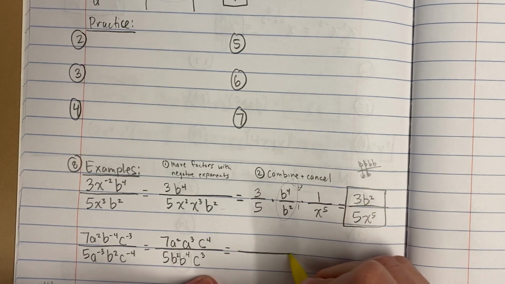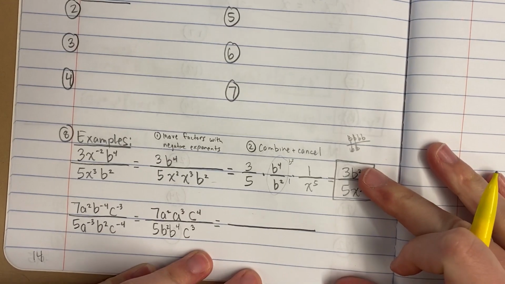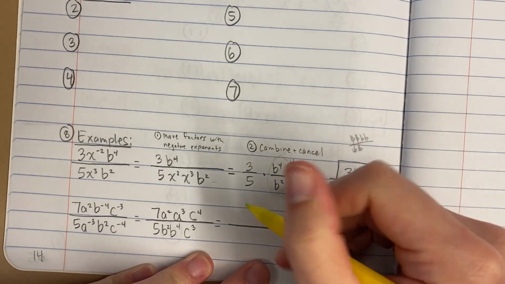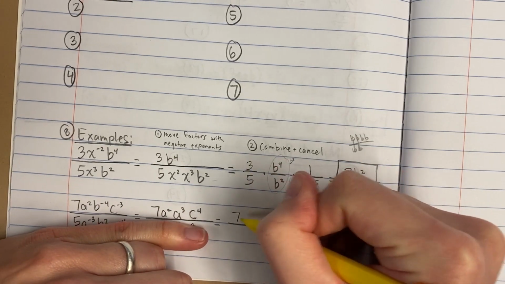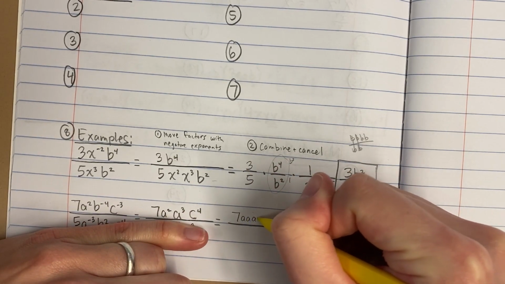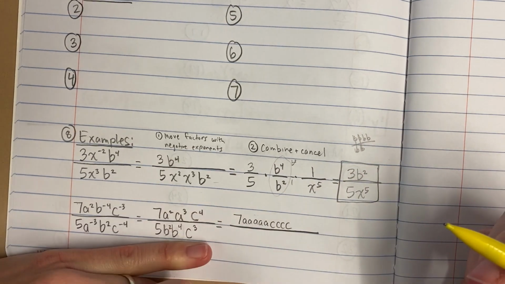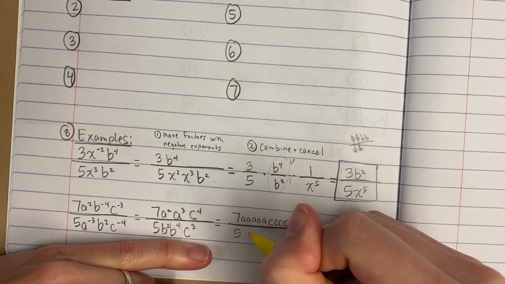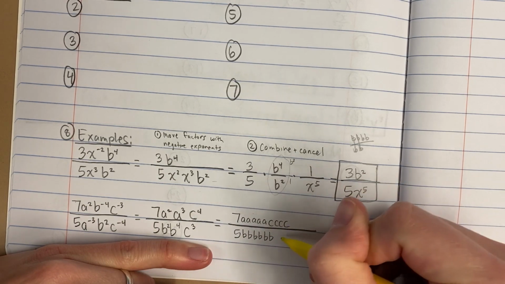Okay, so now, this was one strategy where I kind of wrote out the numbers, the b's, the x's. So I'm going to use this other strategy, and one is not better than the other, where I just write everything all out. So I'm going to write out the top. So 7, I have 2 a's and another 3 a's and 4 c's. On the bottom, I have 5, I have 2 b's, another 4 b's, and 3 c's.